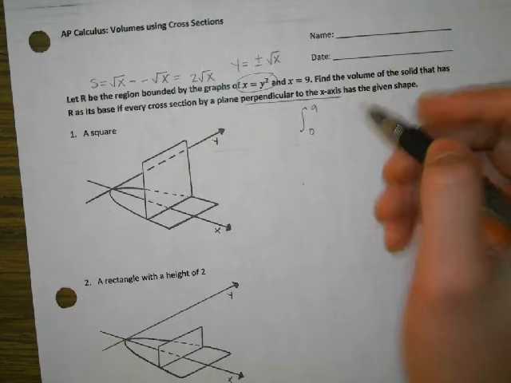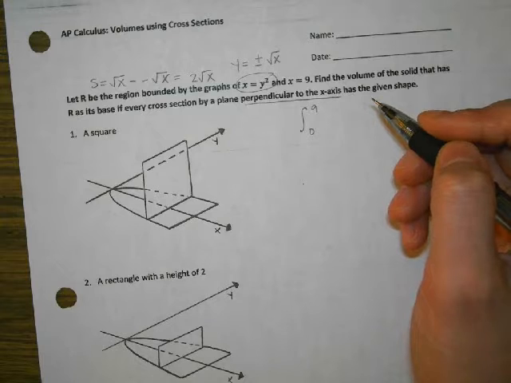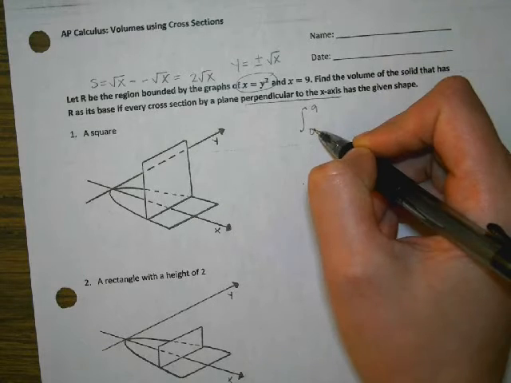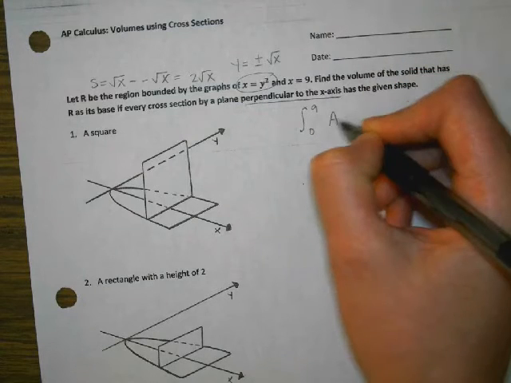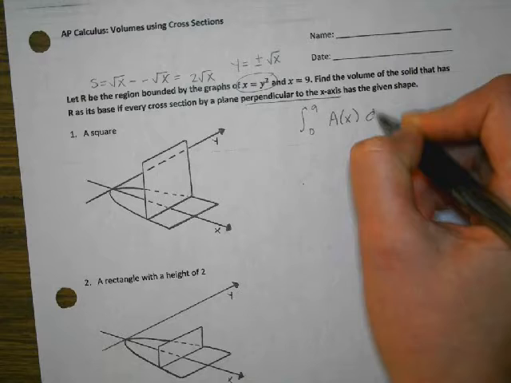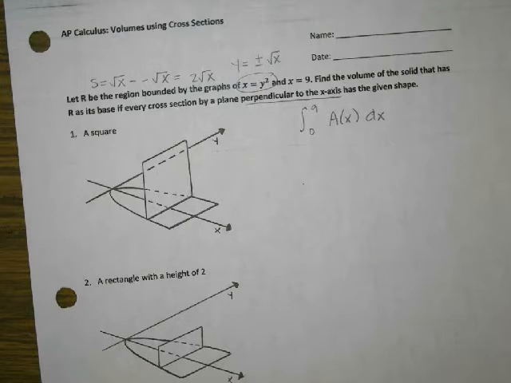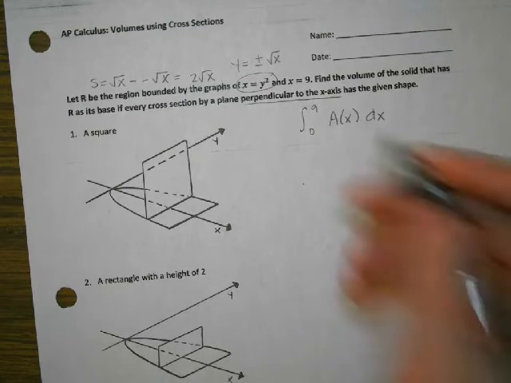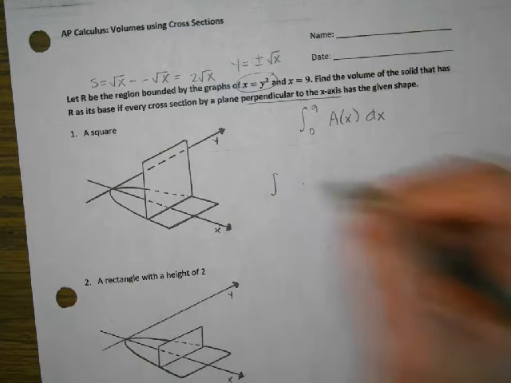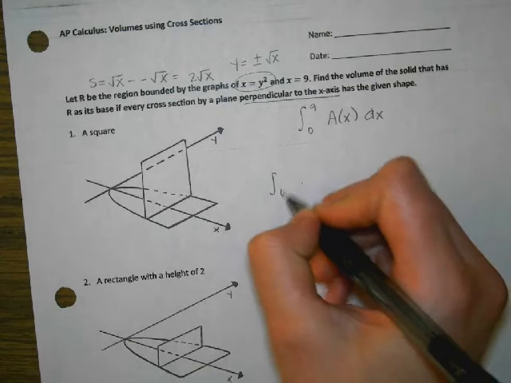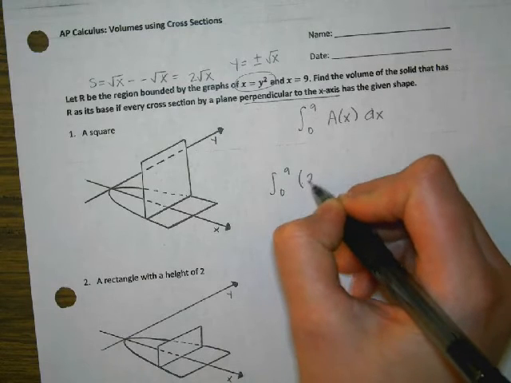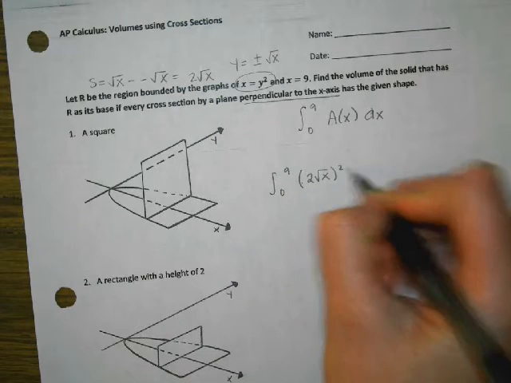So the general formula for all of these problems is evaluating from 0 to 9 of whatever the area of your cross section is, and then just plug it in. You're done, right? So for the rest of this, we just have to know what the formulas are for the different cross sections. So what should you have done for number 1? 0 to 9 of the slice squared.